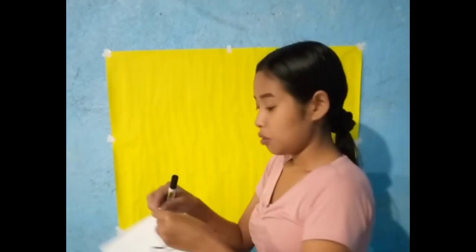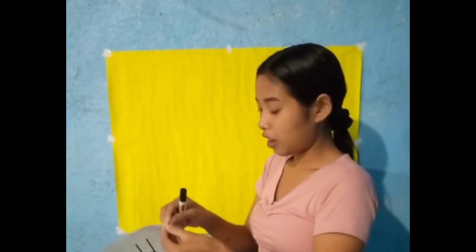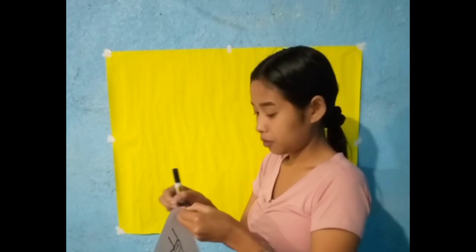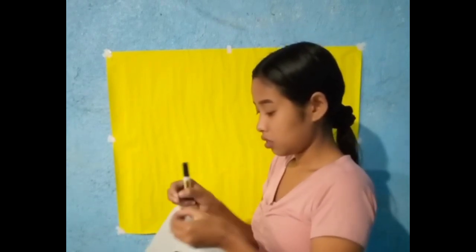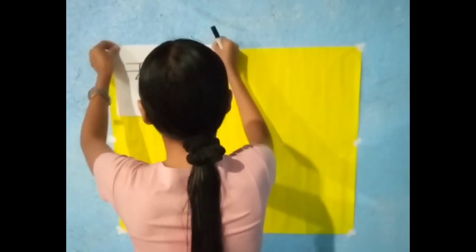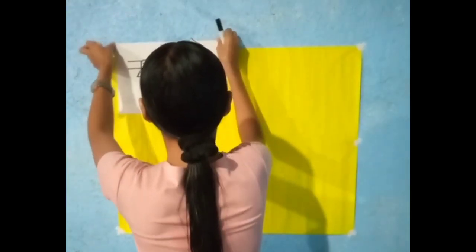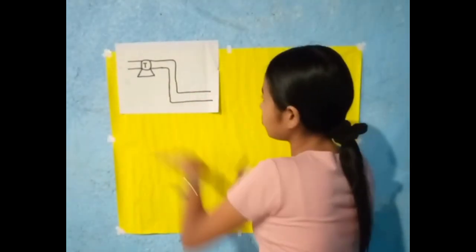We have a diagram here, where we are using a motor or a device, which is a turbine. So this is our diagram.